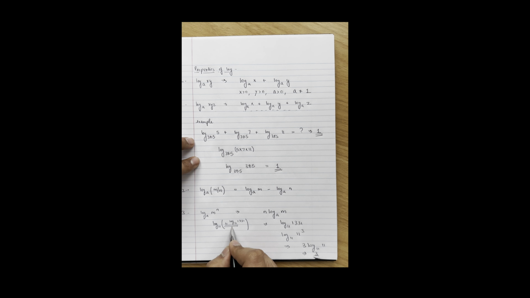So here I used the fundamental identity, 11 raised to the power log 11 of 1331, so it will give us 1331. We have the base 11, and 1331 is 11 cubed. So here I use this property, n coming in front: 3 log 11, and this is log of the base number to the base n. So it gives 3. So this question gives 3.